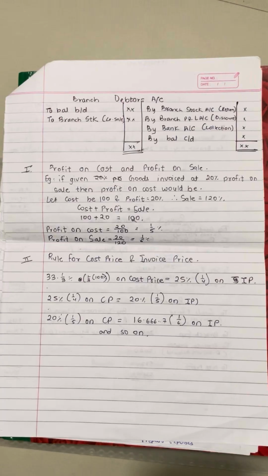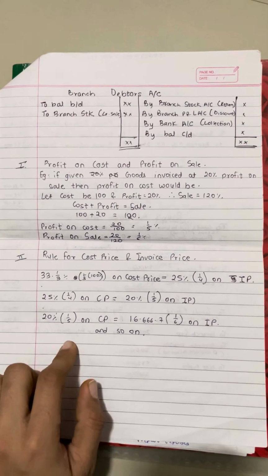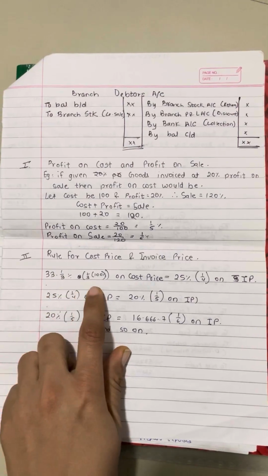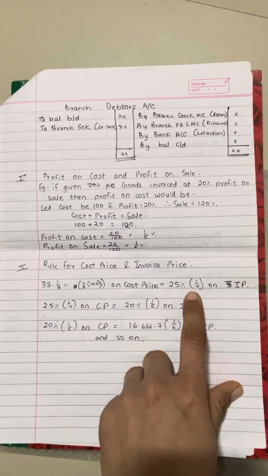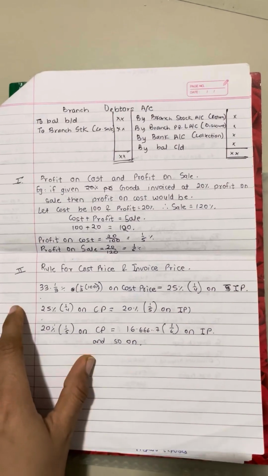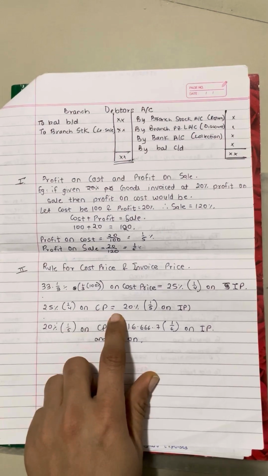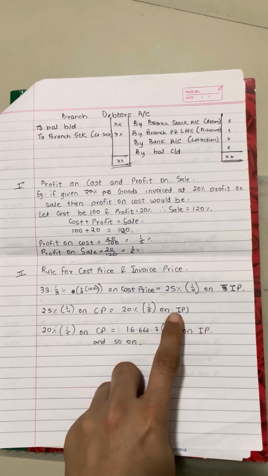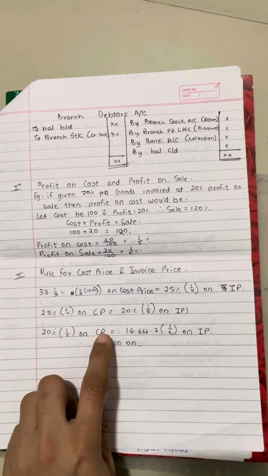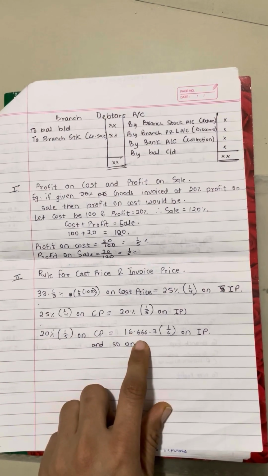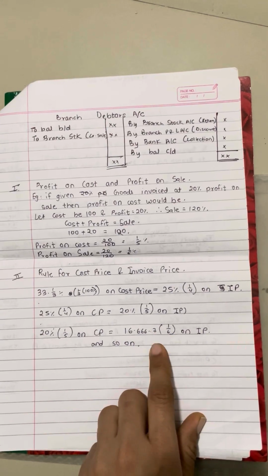And for those who can remember this cost and invoice price rule, here it is: 33.1/3%, that is 1/3 on cost price, would be 25%, that is 1/4 of invoice price. 25%, that is 1/4 of cost price, is equal to 20%, that is 1/5 of invoice price. 20%, that is 1/5 on cost price, is equal to 16.667%, that is 1/6 of invoice price, and so on.